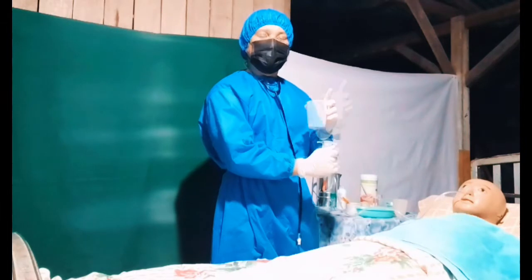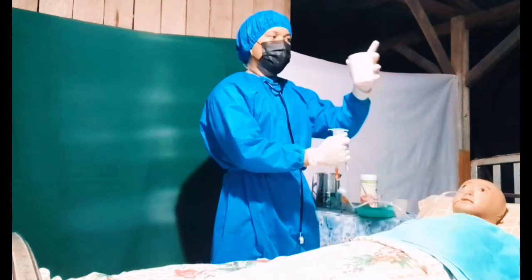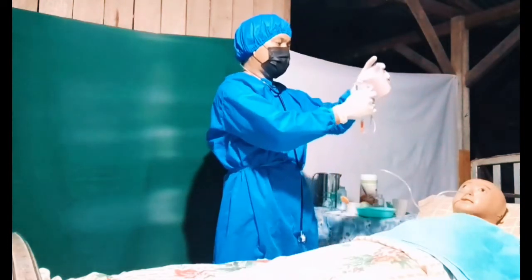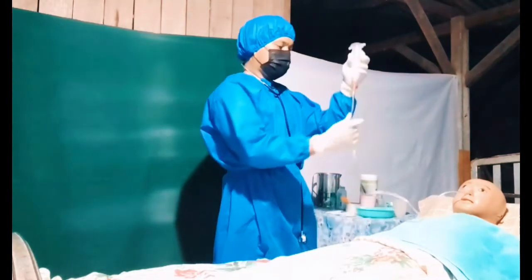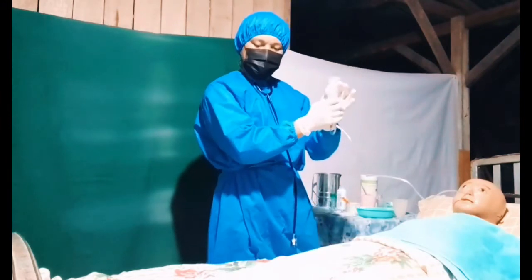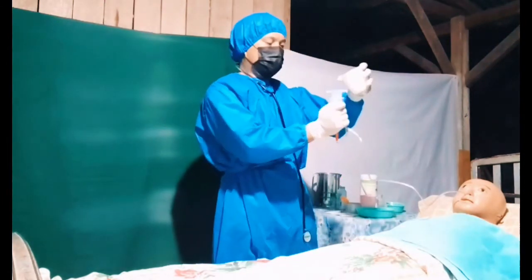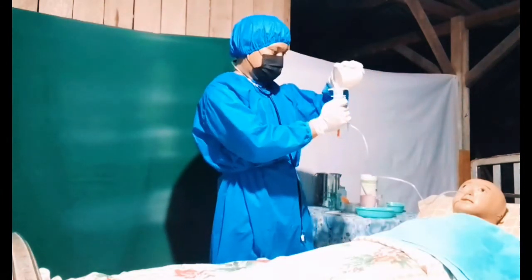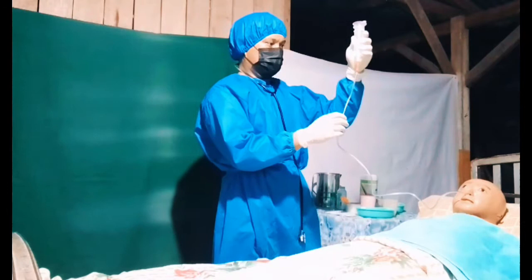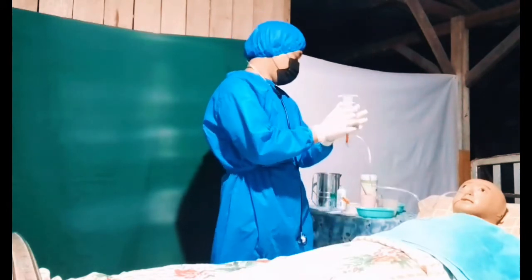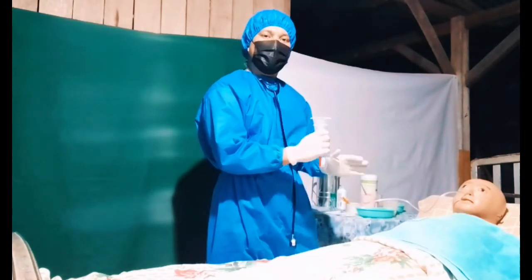So, in the doctor's order, the Insure is 20 ml. So, assuming that this is 20 ml, we're going to put it right here and let it flow. After that, you're going to put some 30 ml water for flushing. And then the medication, the 30 ml medication for the patient.